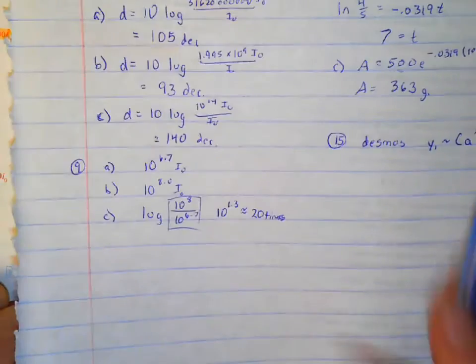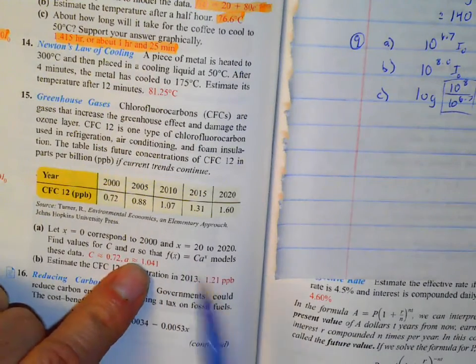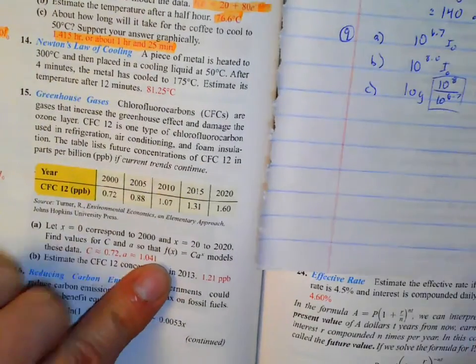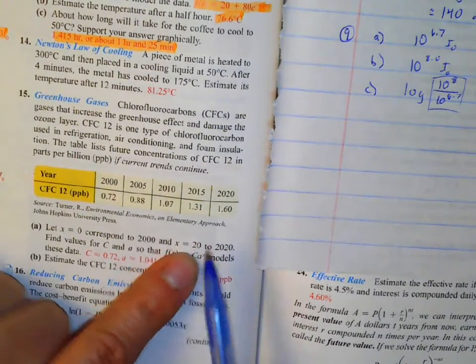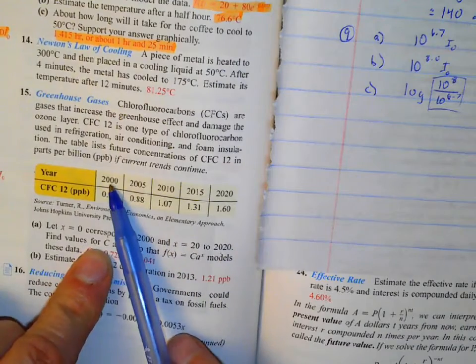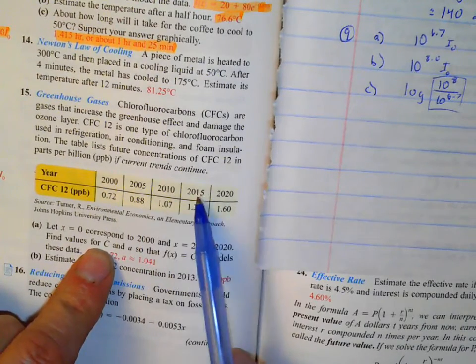You can use this equation then to find your C and your A. It says we want to use an exponential model. We want to use this. So we put this in here. Also it says to put x equals 0 for 1920. So when you put it in your Desmos, you put this as 0, 5, 10, 15, and 20.